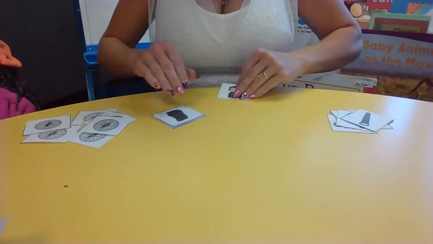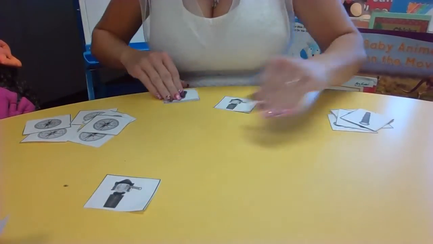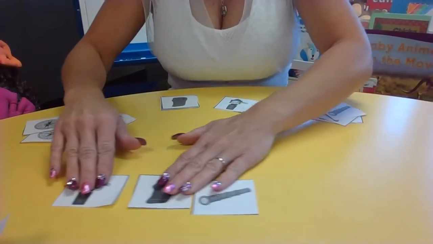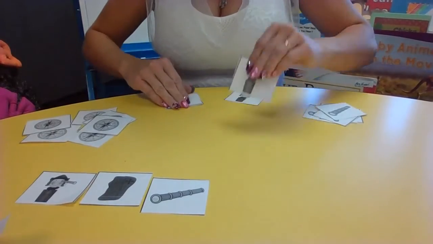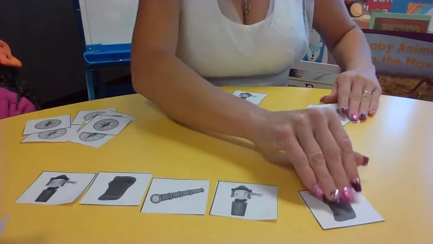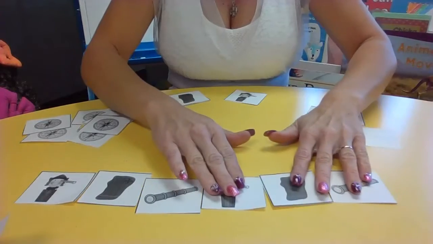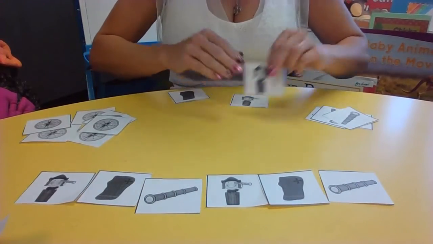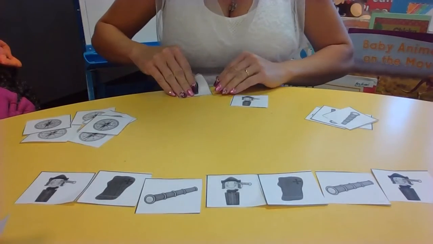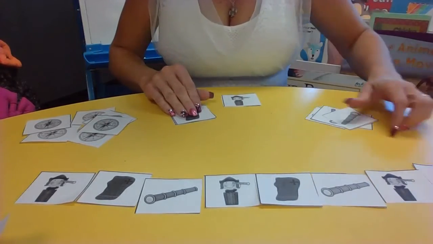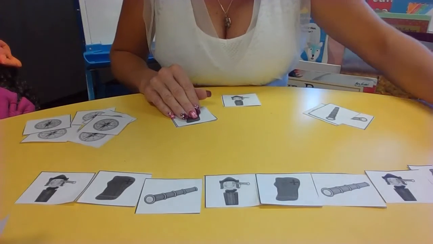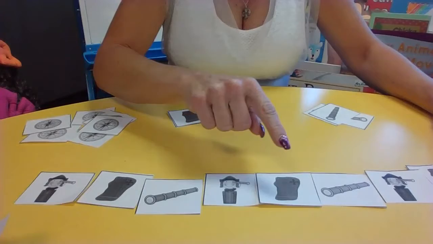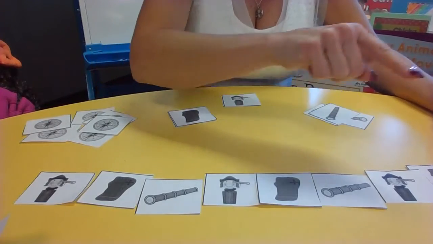And this time I'm going to go Columbus, map, telescope. And then I'm going to repeat Columbus, map, telescope. You say it with me. Columbus, map. Yeah, what did you say? Telescope. Good. Columbus, map, telescope. See how it keeps repeating?